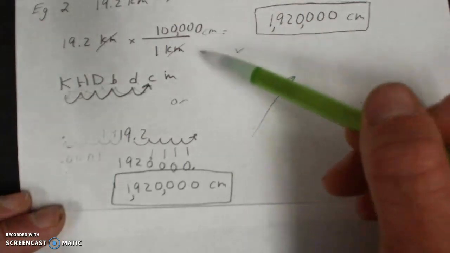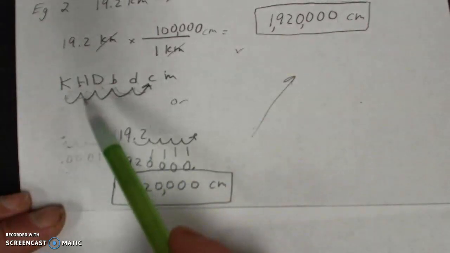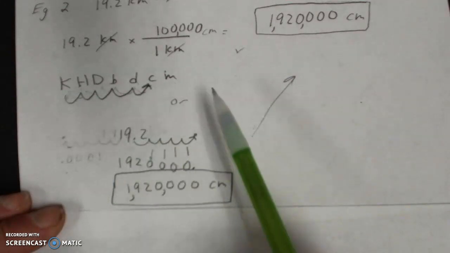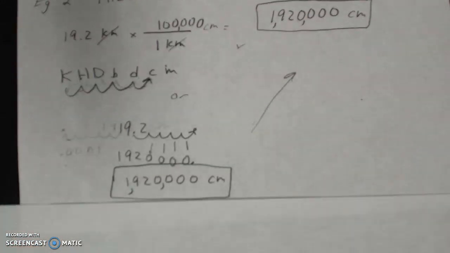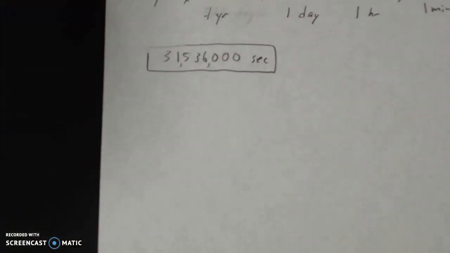That's a place where maybe you could make a mistake. So if you start here with your metric converter, you can just move the decimal and not have to worry about multiplying or dividing at all. Just move the decimal.